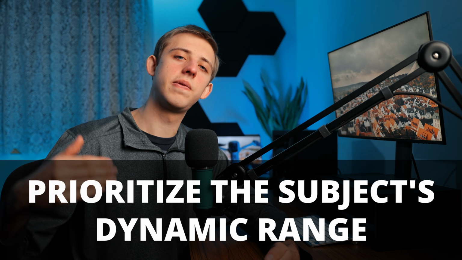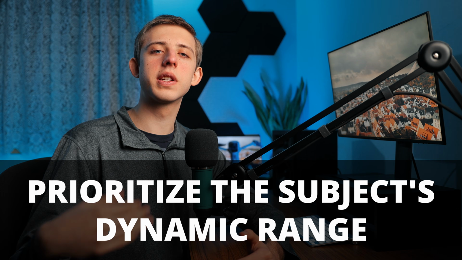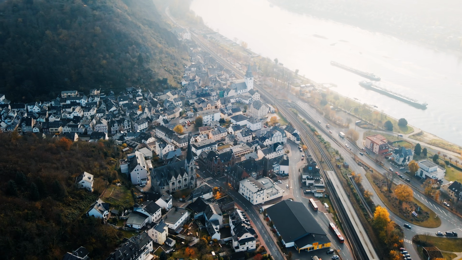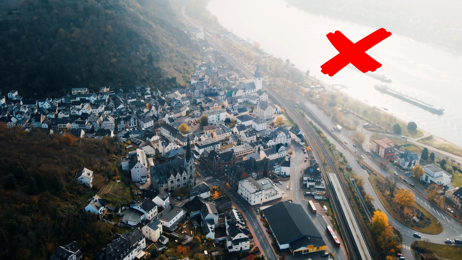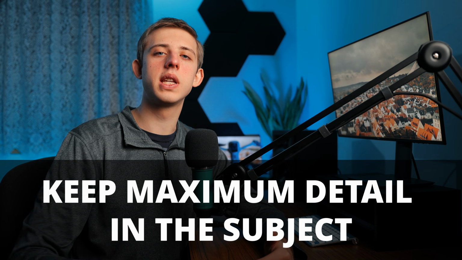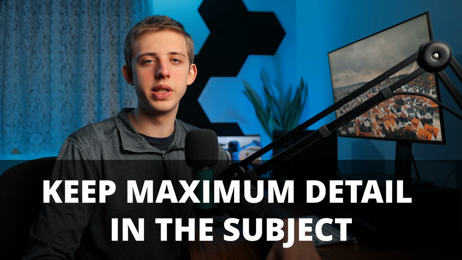Another application of focusing on the subject is to prioritize its dynamic range. For example, in this shot, I could have tried to keep all the detail in the highlights of the river, but the river isn't the main subject of my shot, so instead I prioritize the detail of the town, which is the subject, and let the river be washed out and up near the white clipping point. So if you can't have everything in the shot well exposed, always keep the detail in your subject and let some other part of the shot lose detail.